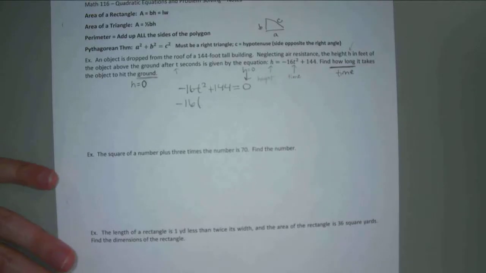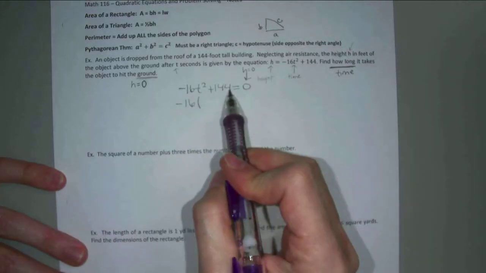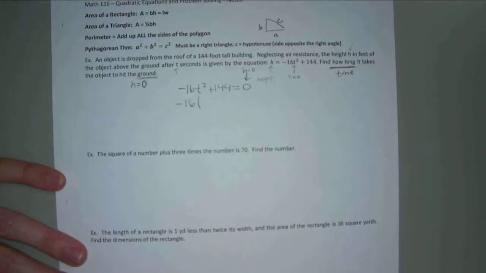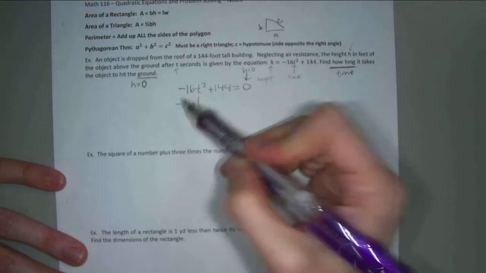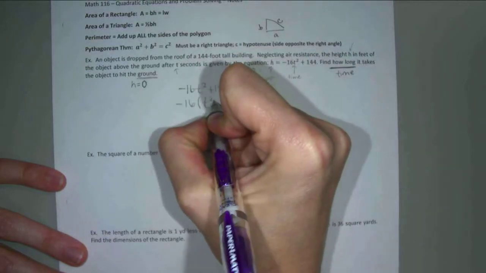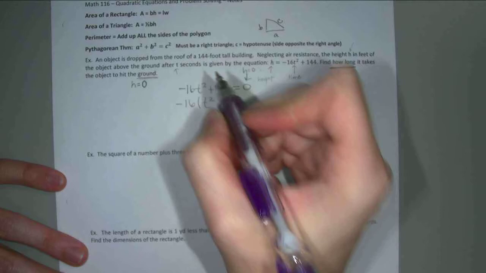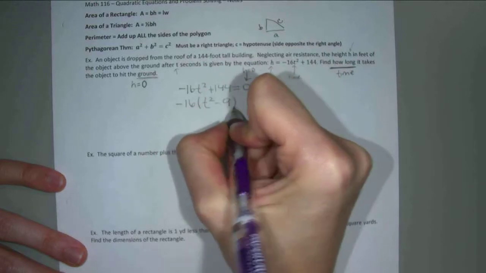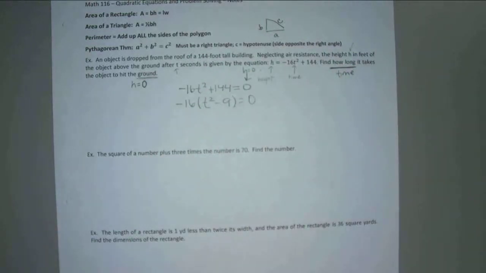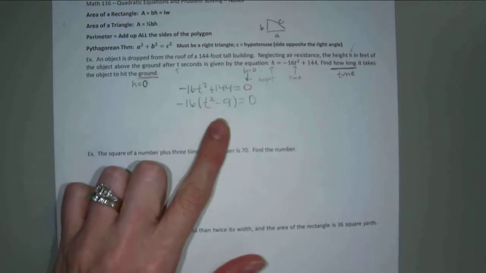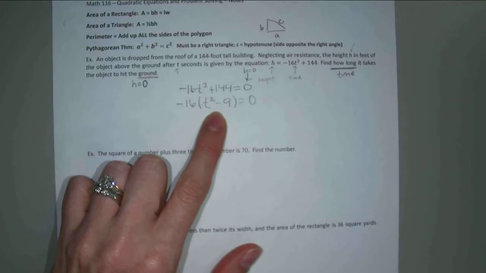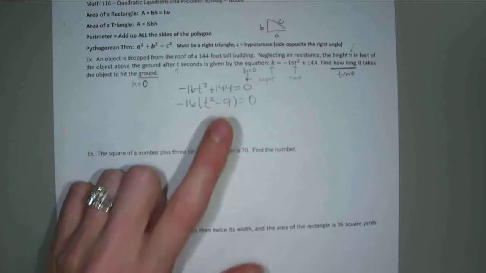I can't take out a t because the 144 doesn't have a t, okay? So negative divided by a negative is a positive, t squared. And then 144 divided by a negative is a negative, and you said that was 9, equals 0. All right. So once you take out a GCF, it should already be factored, or you should know how to factor this. What is this special instance, guys? This is called the difference of squares. So this is something that we're going to have to recognize on the quiz. How do you factor t squared minus 9?